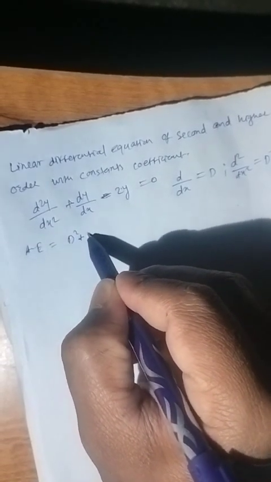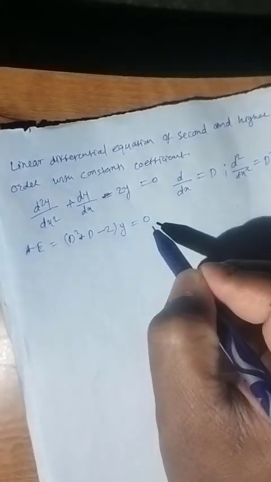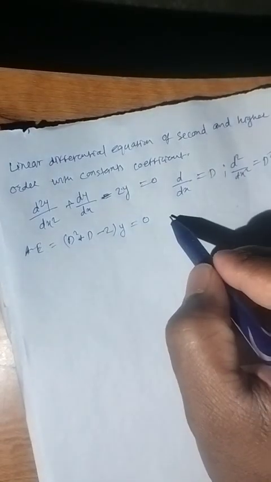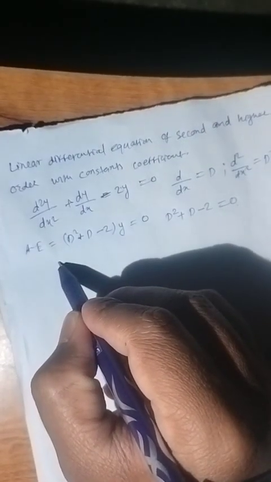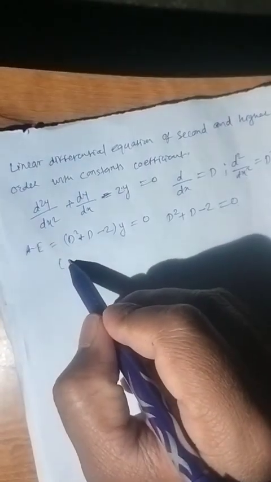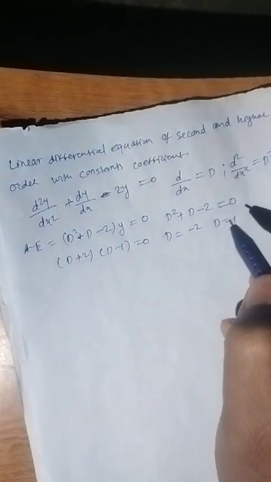So the auxiliary equation is (D square plus D minus 2) y equal to 0, which is a quadratic equation, and its roots are (D plus 2)(D minus 1) equal to 0, D equal to minus 2, D equal to 1.